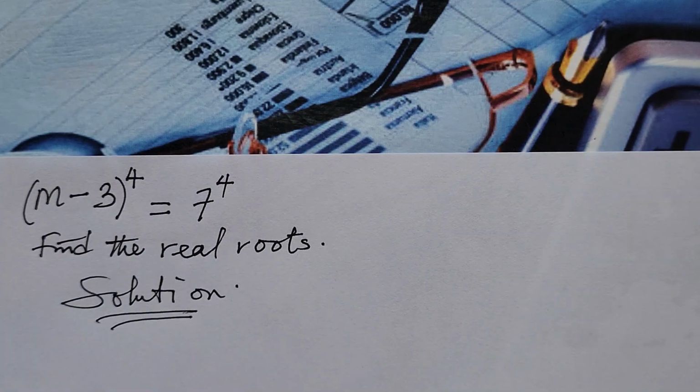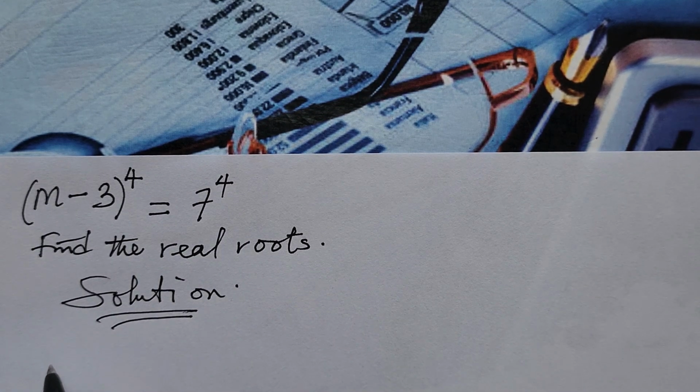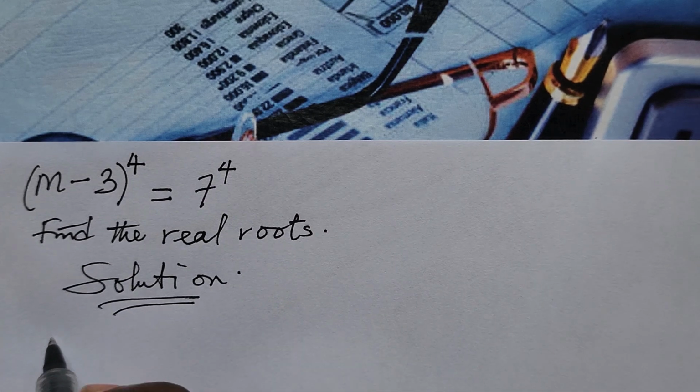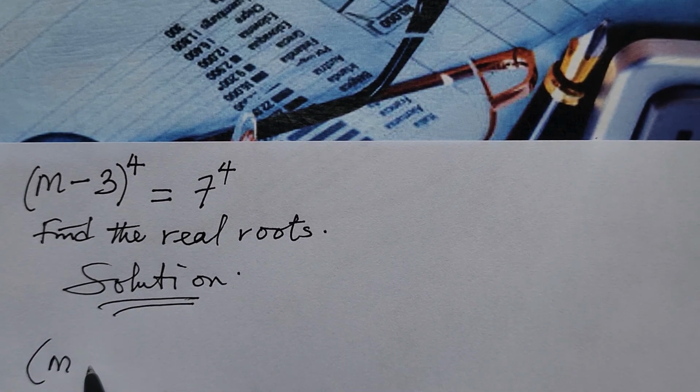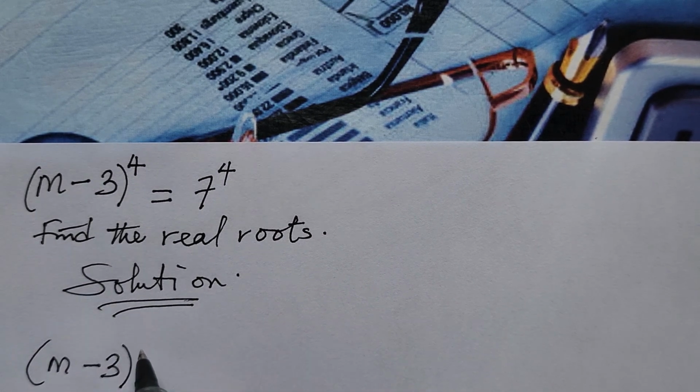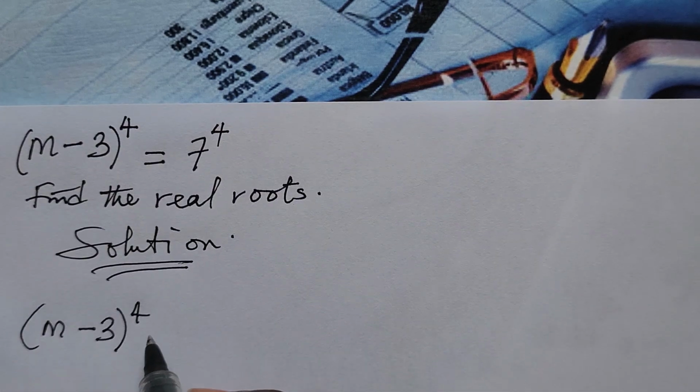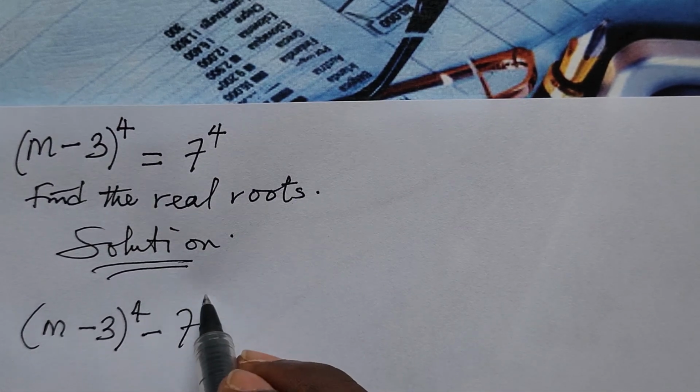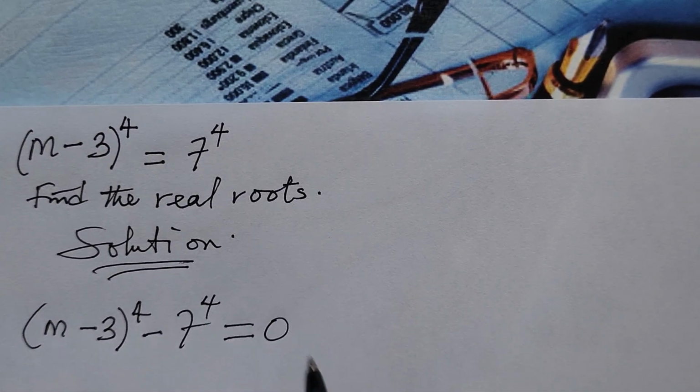With these expressions here, let's move this quantity to this side of the equation, which is the left-hand side. So this gives us (m − 3)^4 − 7^4 = 0.